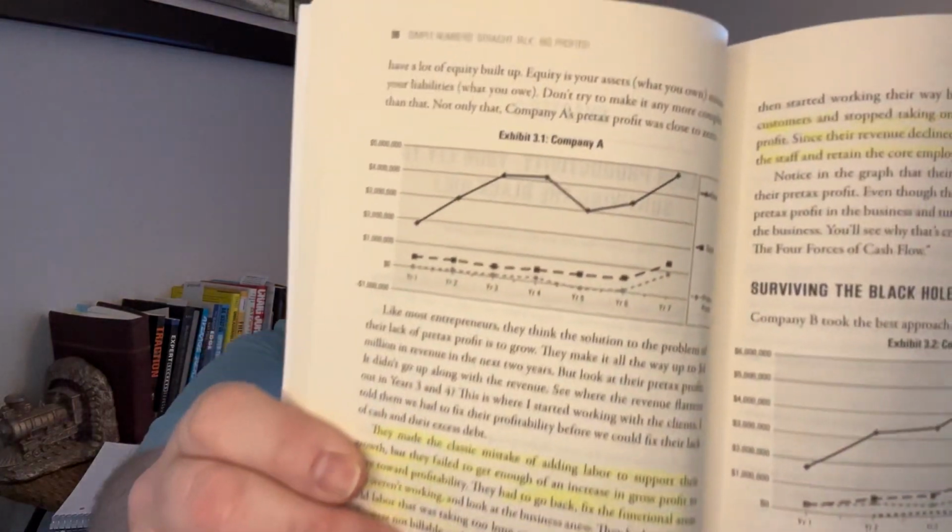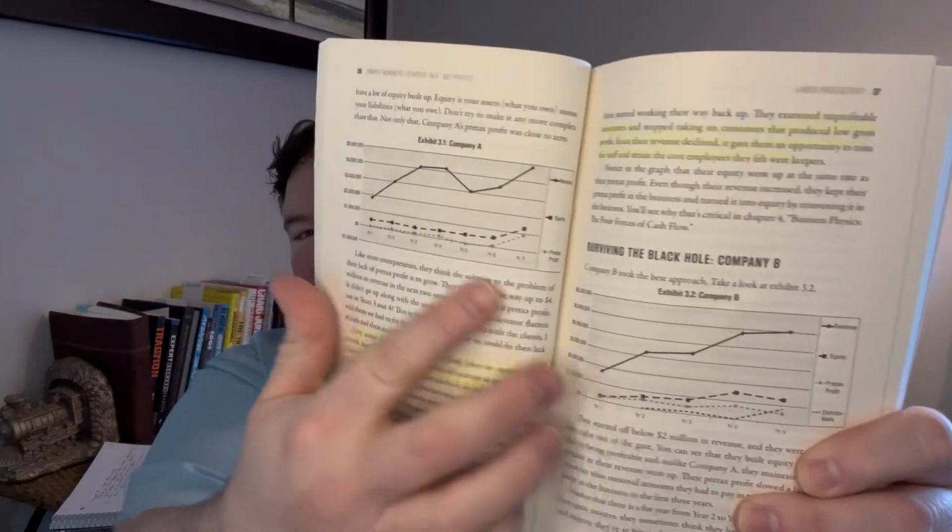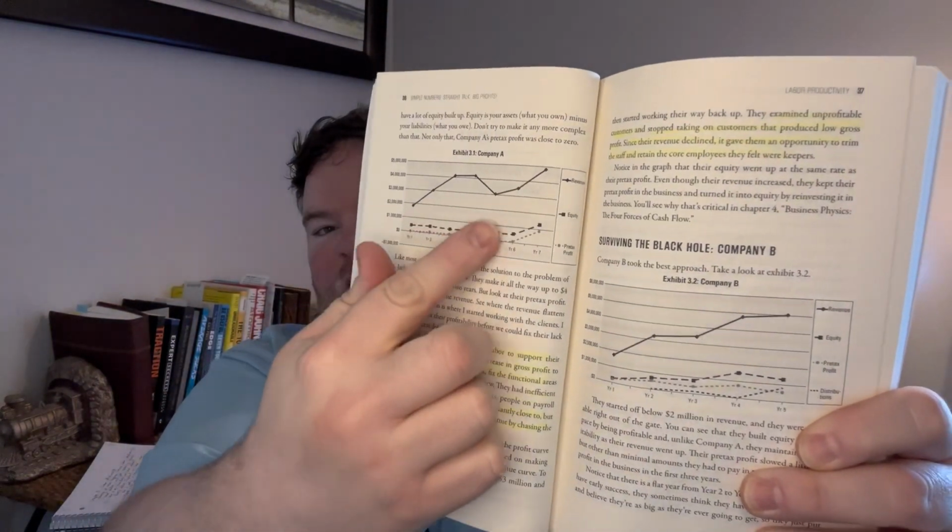Let's first go back to the first example here. We were talking about it in the last video, if you didn't get a chance to watch it, go back and do it, where the author had drawn a couple of examples of two different businesses, and talked about their profitabilities along the way.